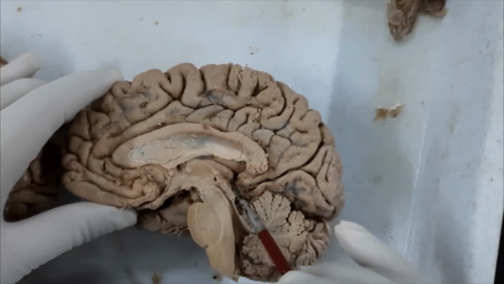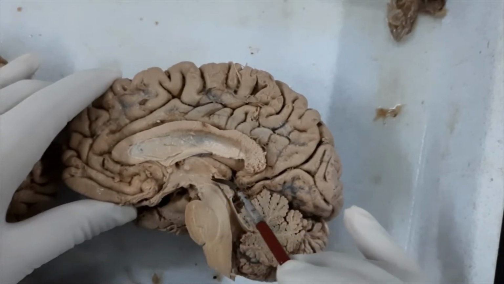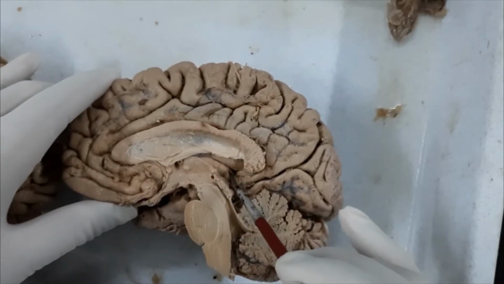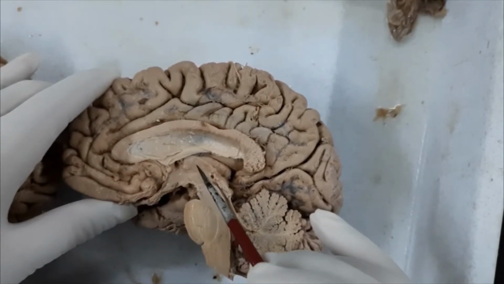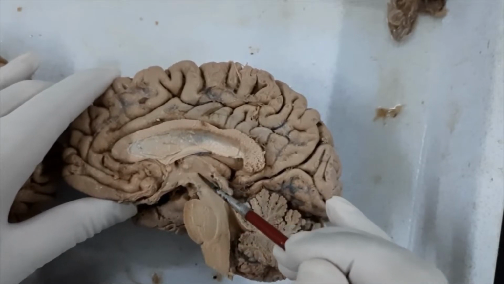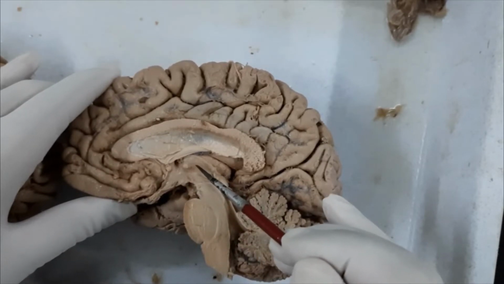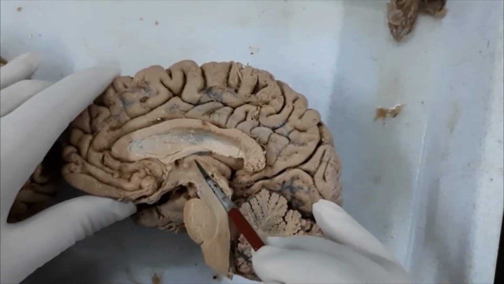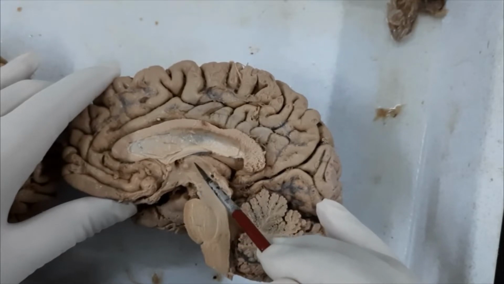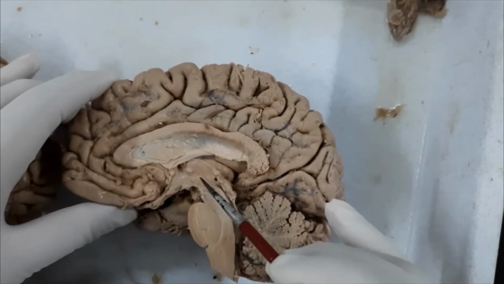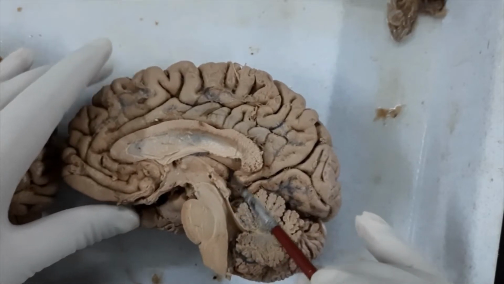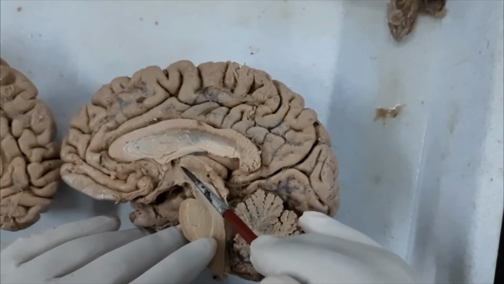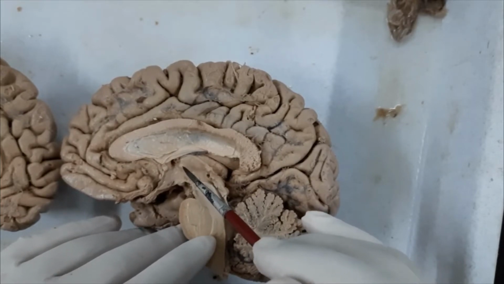Just below the fornix, you are seeing this mass, going right up to here, and this is nothing but the thalamus. This surface of the thalamus is shining, which is the medial surface. This will be the superior surface of the thalamus. The medial surface is the lateral boundary of the third ventricle. This bulging here in the thalamus is the interthalamic adhesion.